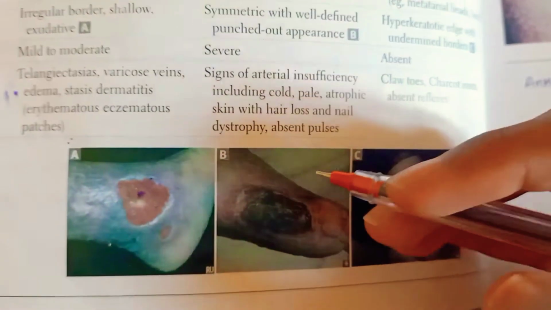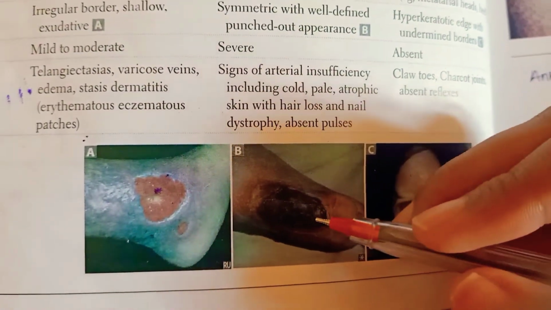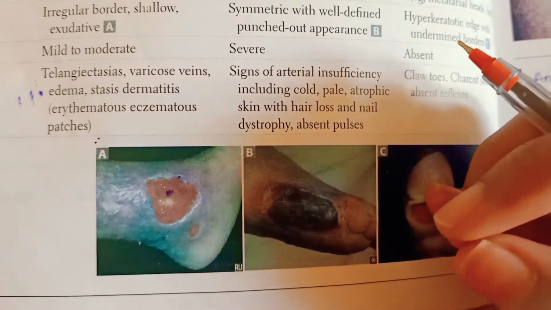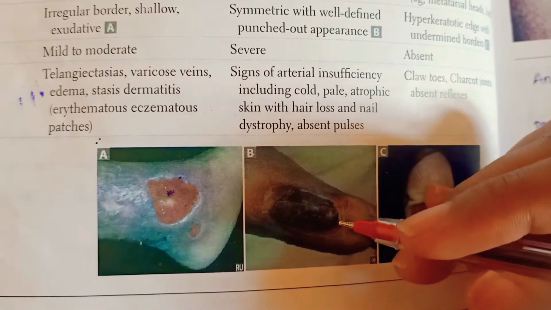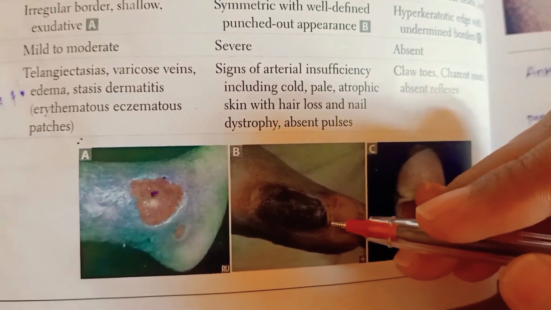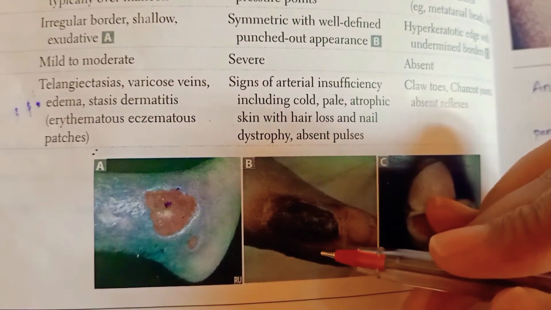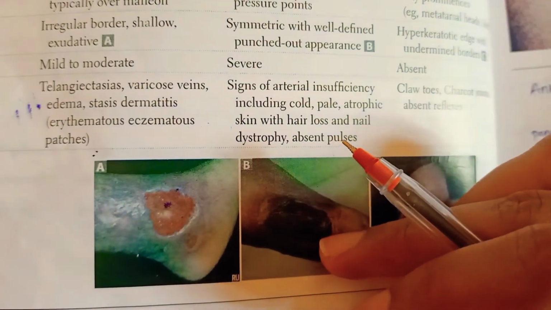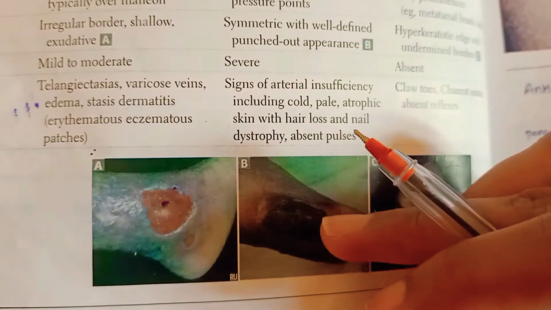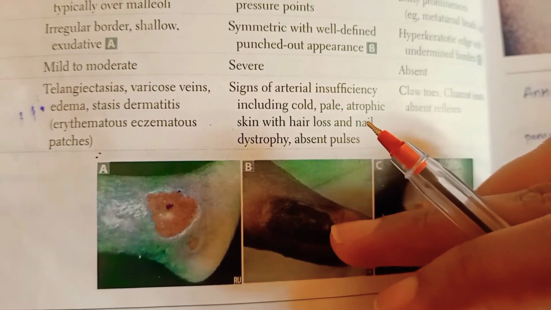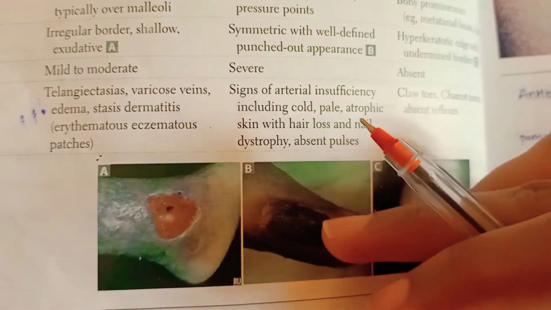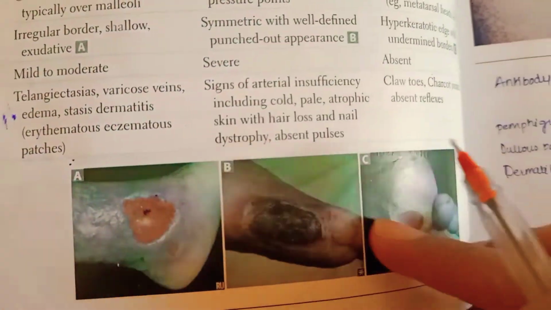Next, coming to arterial ulcer, it is from peripheral artery disease, especially atherosclerotic stenosis. Distal toes, anterior shin, and pressure points are affected. It is symmetrical with a well-defined punched out appearance. It's severe pain, and signs of arterial insufficiency include cold, pale, atrophic skin, hair loss, nail dystrophy, and absent pulses.